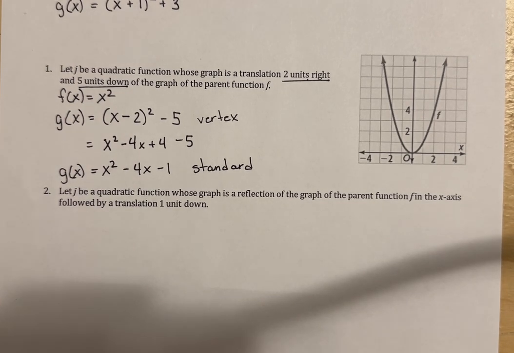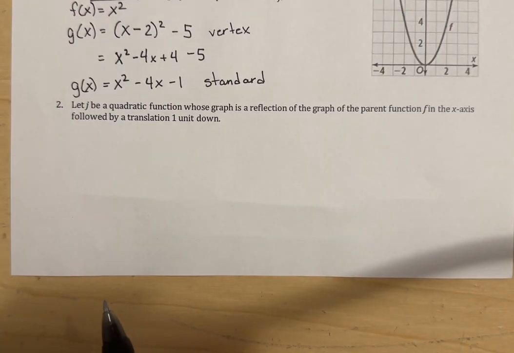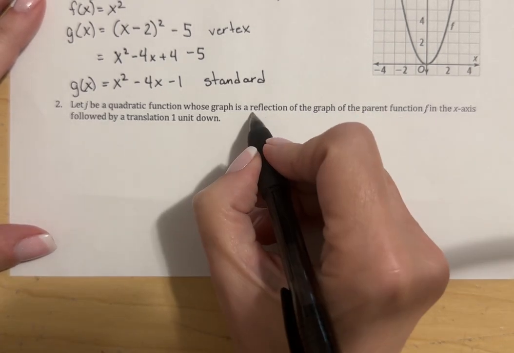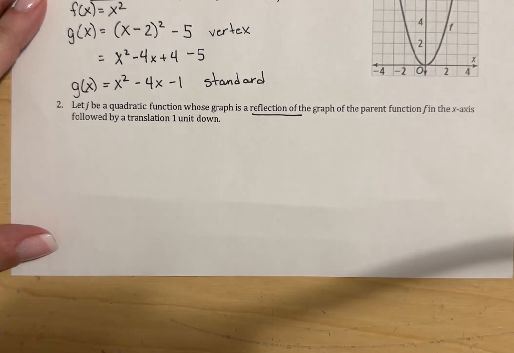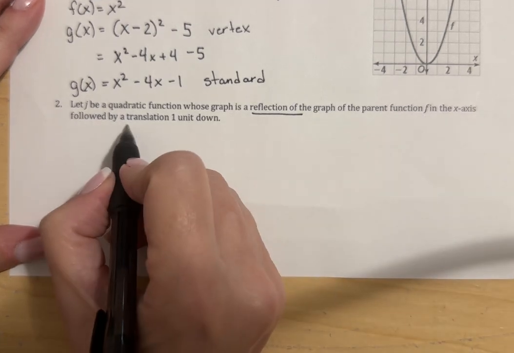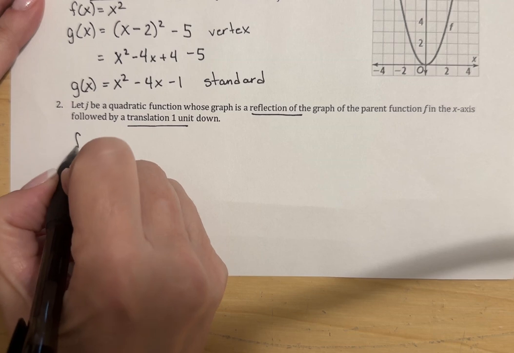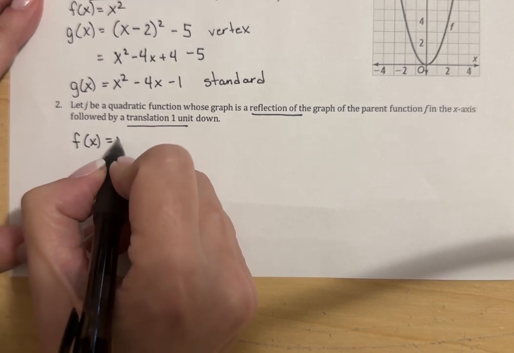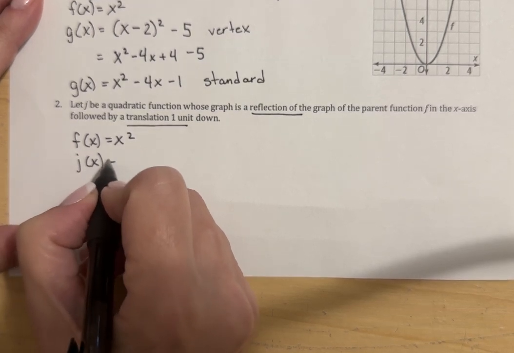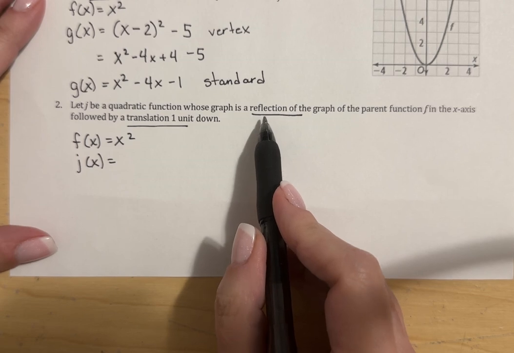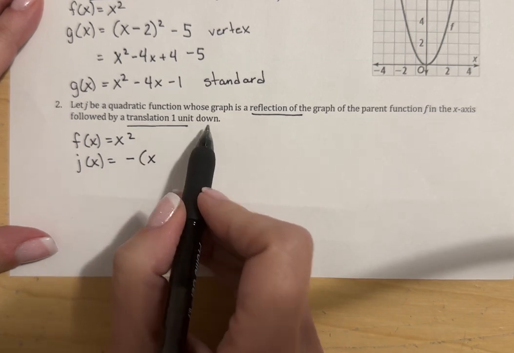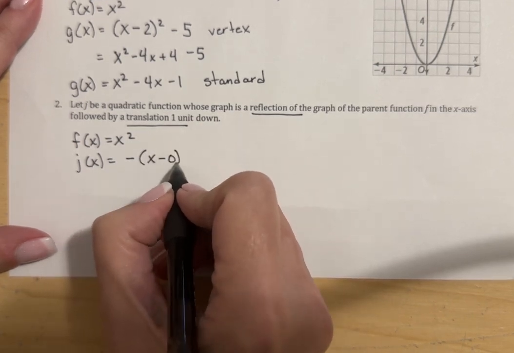Okay, let's do one more of these to finish off our notes. Let's see here. This time we want j of x to be a function that's going to reflect. But remember, our only reflections cross the x-axis. We don't do y-axis. And then we're going to translate down 1 unit. Okay, so here's my parent. So let's make it j of x. Now this does say it has a reflection, so that means my a has to be negative.